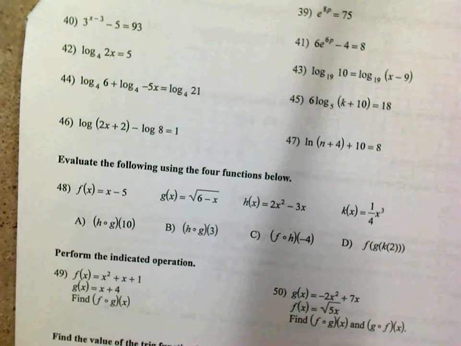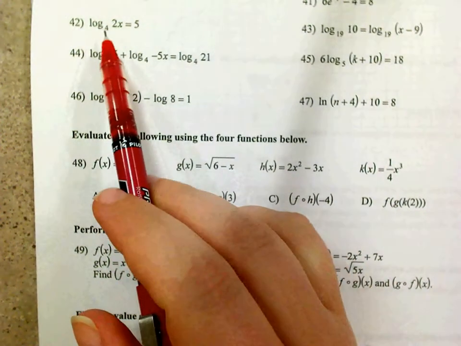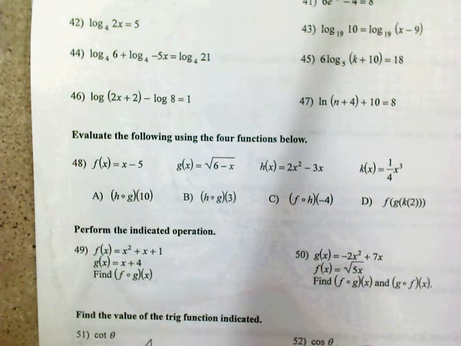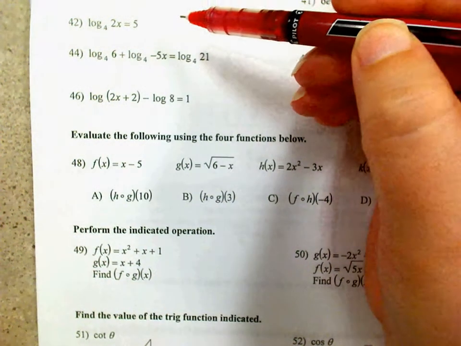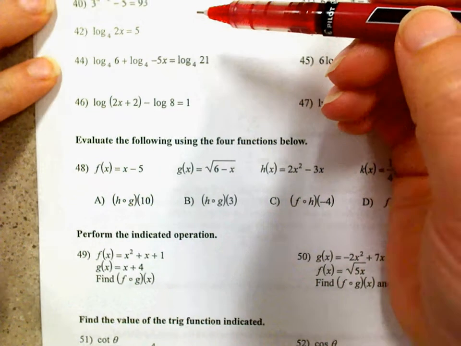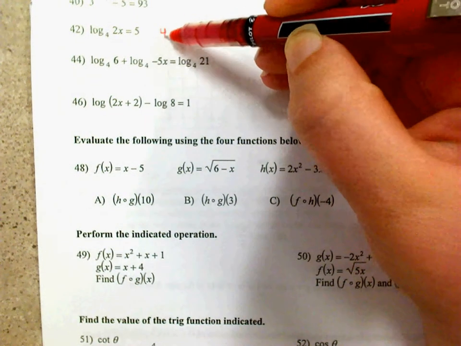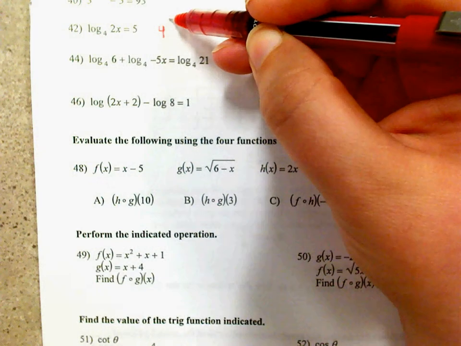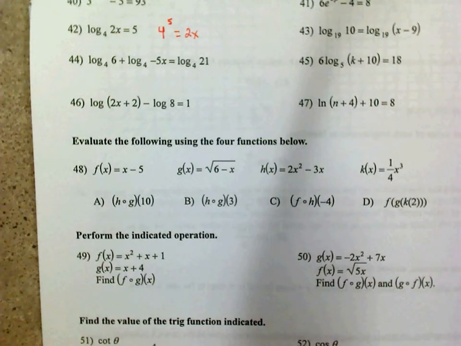Okay guys, so 42 starts off the log equations. When you have log base 4 of 2x equals 5, do you remember what to do to solve that equation? Anytime you have log equal to a number, what should you do? Convert to an exponential. What's the base of the log? 4. So what's the base of the exponent? 4. 4 to the 5th equals 2x, right?